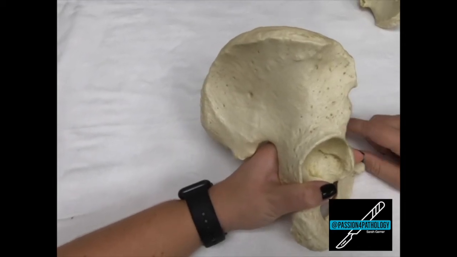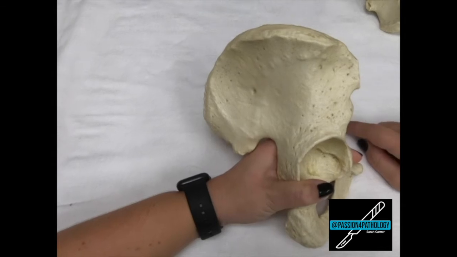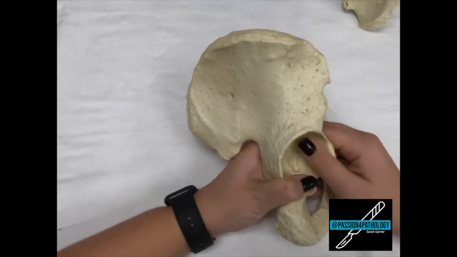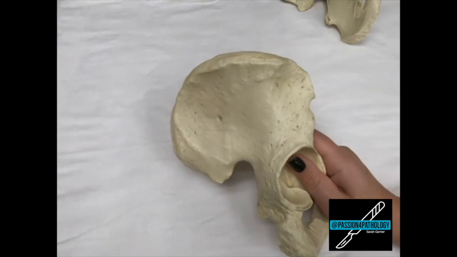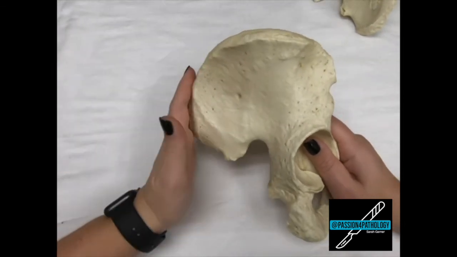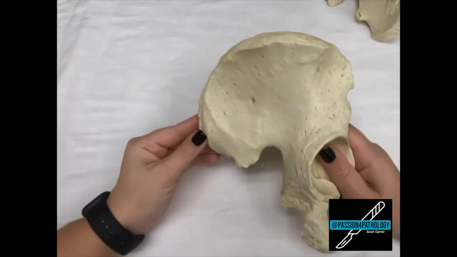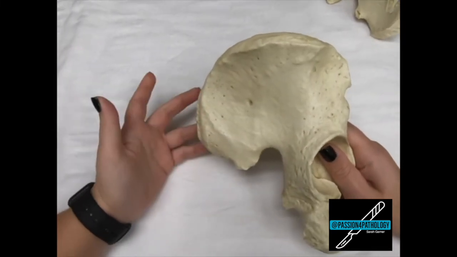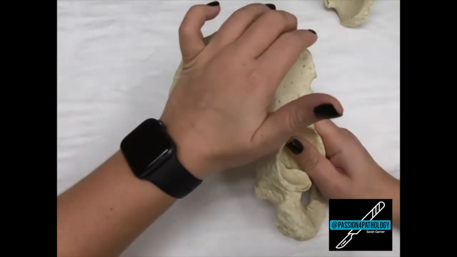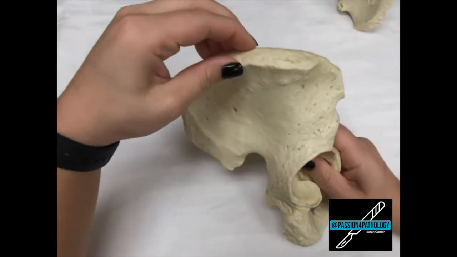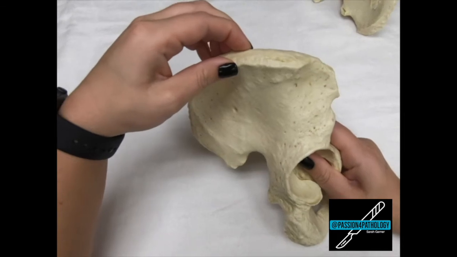So bone marrow biopsies can be done here. You can also harvest bone marrow to donate for transplants. You can also take some bone marrow here to use as a bone graft. So this area is pretty clinically significant. The reason for this is it has a lot of nice red bone marrow. So iliac crest, and that's just the top border of the ilium, and it's going to connect two bumps.